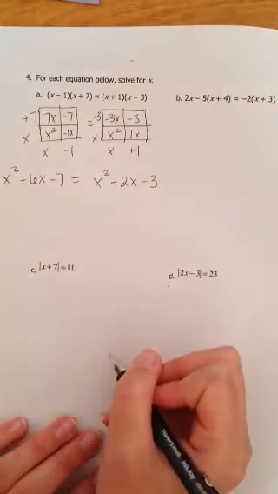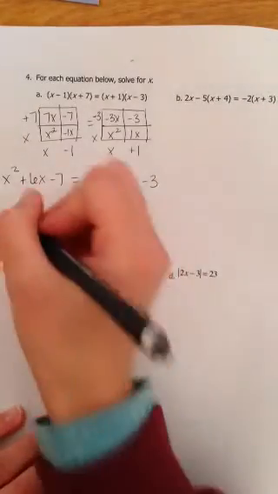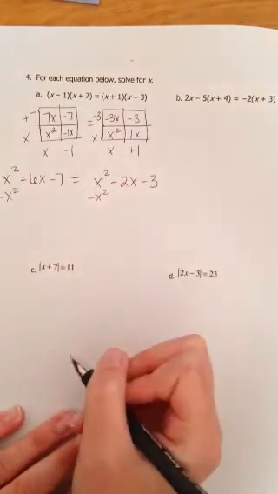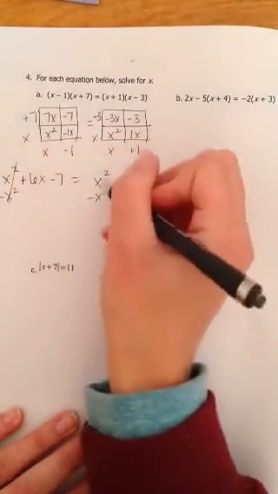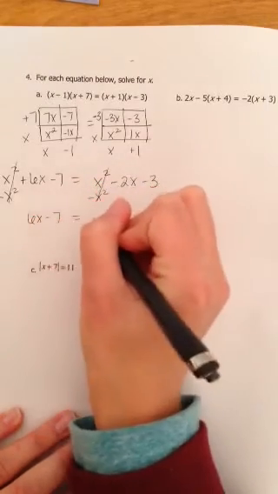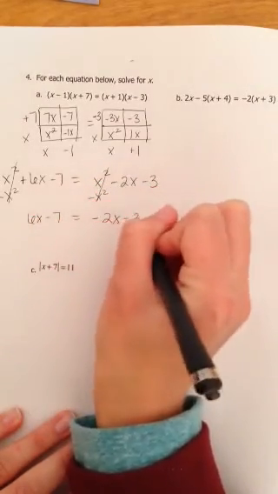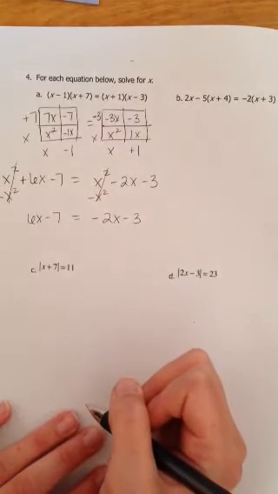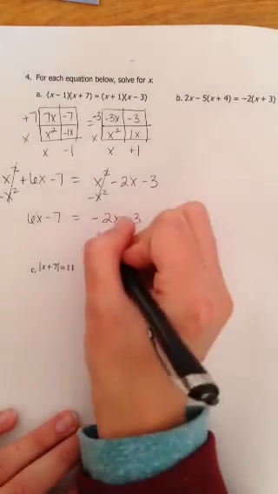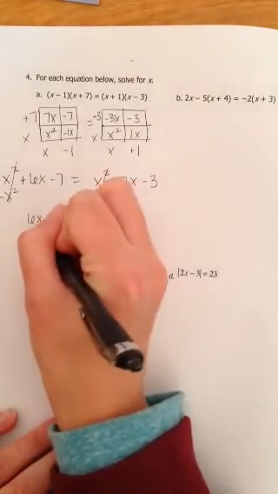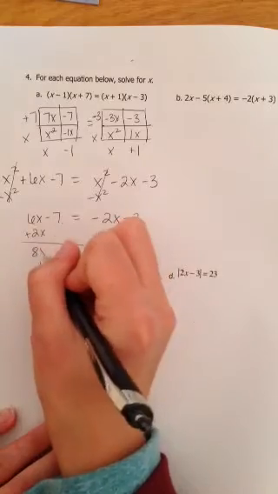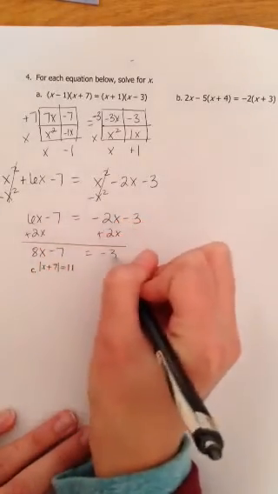So then I'm going to solve this equation. Notice there's an x squared on both sides. So if I subtract an x squared from both sides, it goes away. Then I have 6x minus 7 equals negative 2x minus 3. Again, make sure you copy down the symbols. Okay, then let's add 2x to both sides. I do the opposite. So 8x minus 7 equals negative 3.